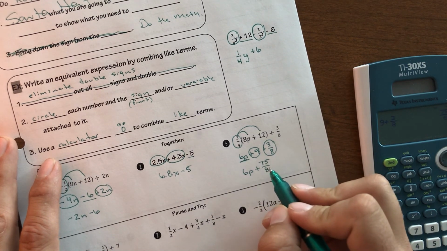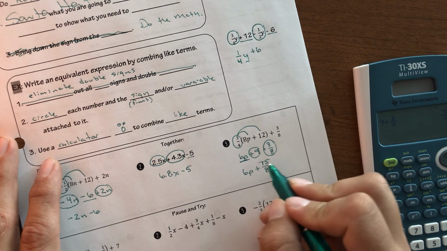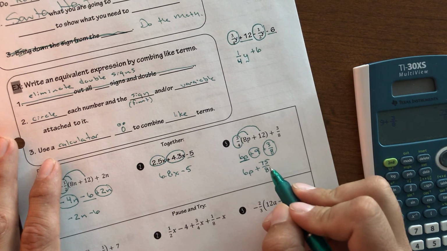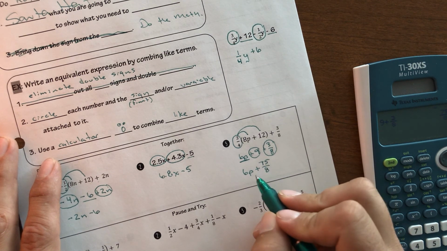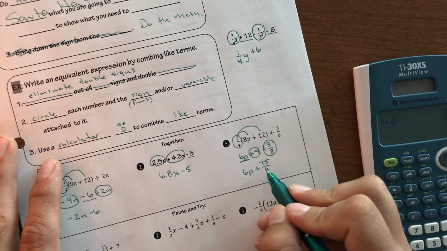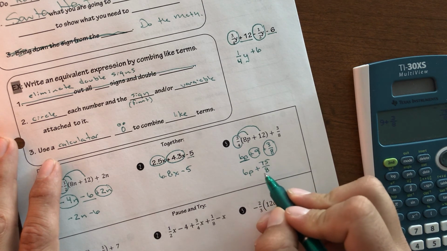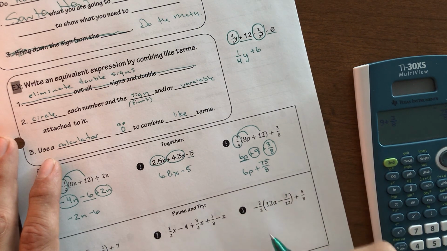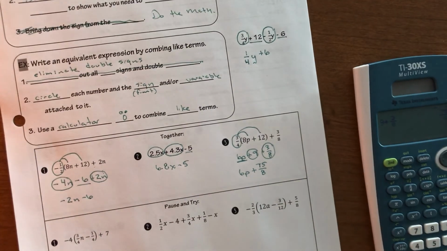6p plus 75/8. If you want that to be a mixed number, I don't know why, you're weird, because these are way easier to do math with, but if you turned that into a mixed number, it would just be 9 3/8. So this would be 6p plus 9 3/8. Let's stick to improper fractions whenever possible. That way, if we need to do more math with it, we can. It's a little bit easier to work with them. So that's combining and distributing with rational numbers.